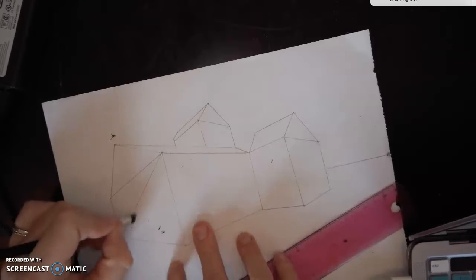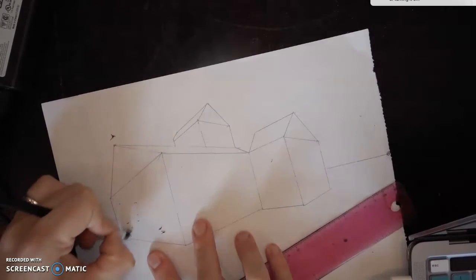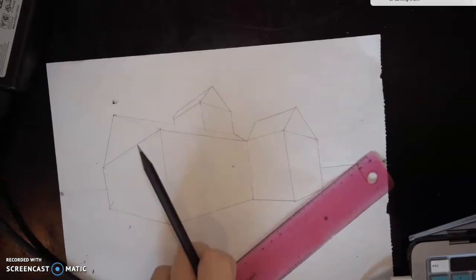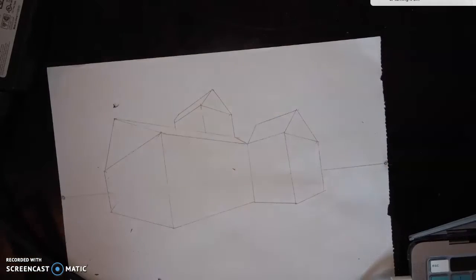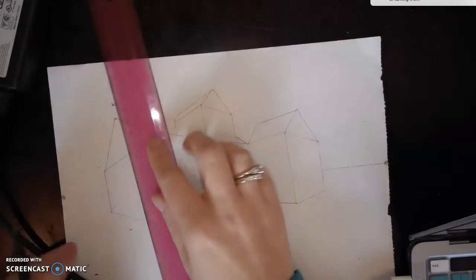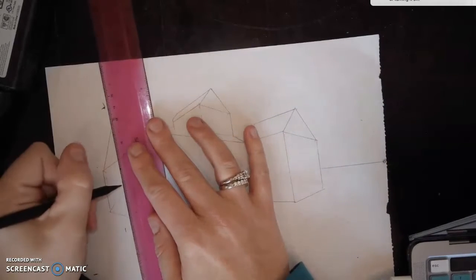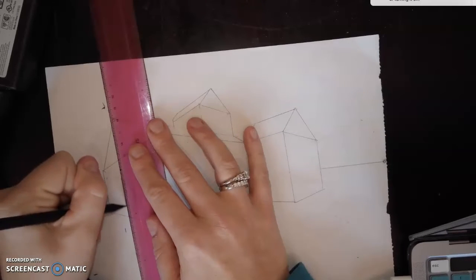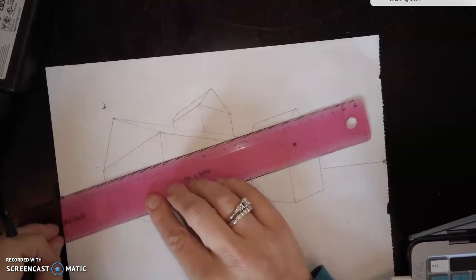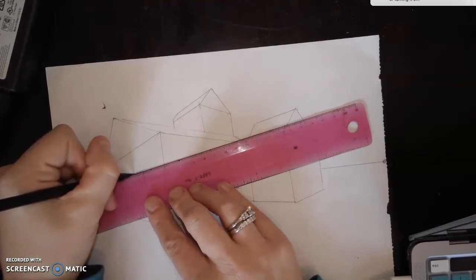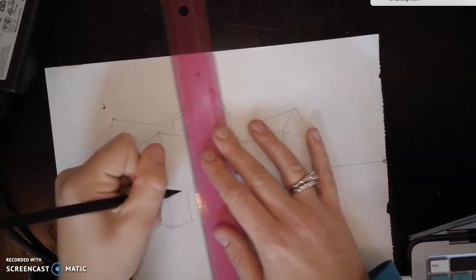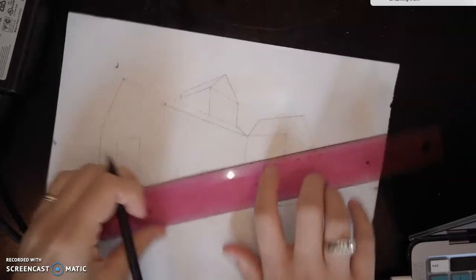Okay. So now I have the basic shape, and you do not have to do it like this at all. This is just a really quick example of how you can have multiple peaks onto your house. You can do these sort of things anywhere. Now I'm just going to show you how to do doors and windows. So any doors I was going to do over here on the left side would need to line up with the left vanishing point. And if I'm on the right side of the building or house, I'm going to line up with the right vanishing point.